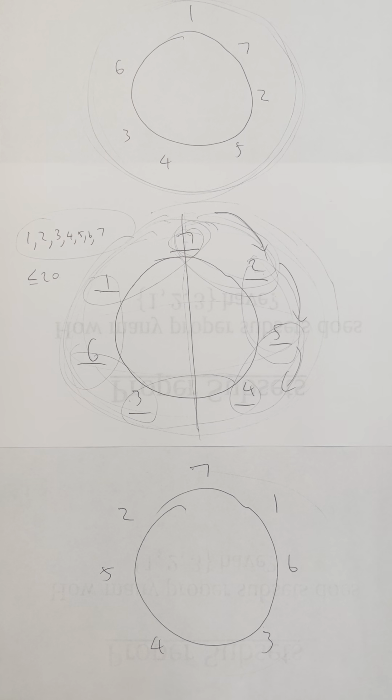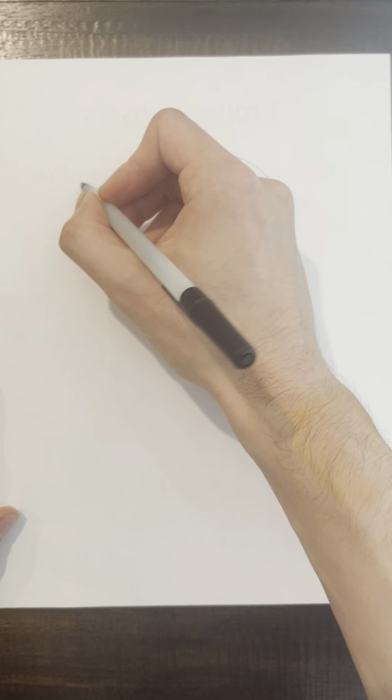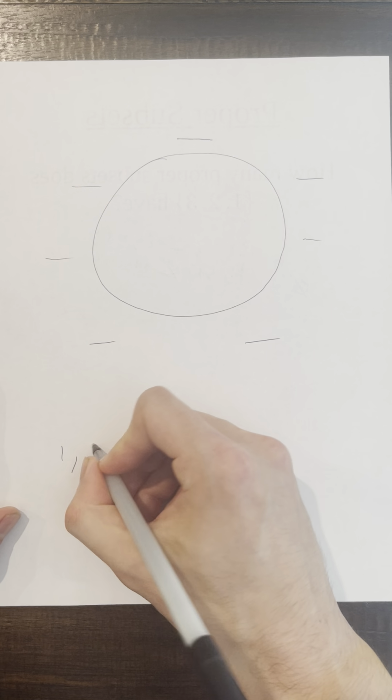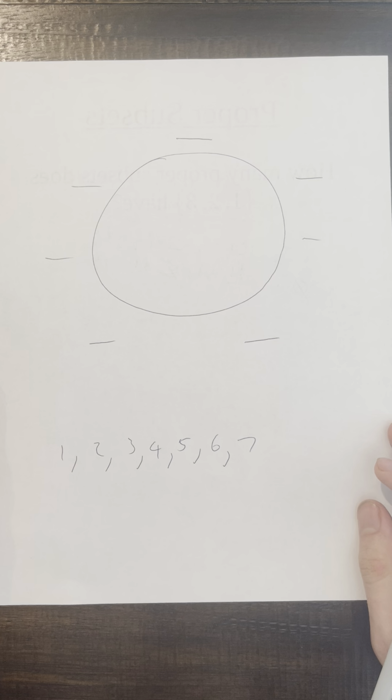Okay, I'm going to get another sheet of paper. So here's what taking advantage of symmetry looks like. We'll start by taking advantage of the rotational symmetry. So 1, 2, 3, 4, 5, 6, 7 for 7 numbers, and we need to use 1, 2, 3, 4, 5, 6, 7.